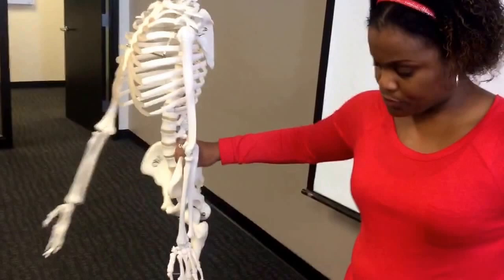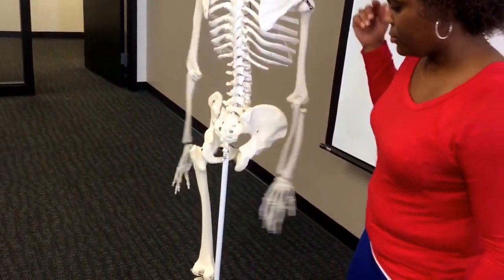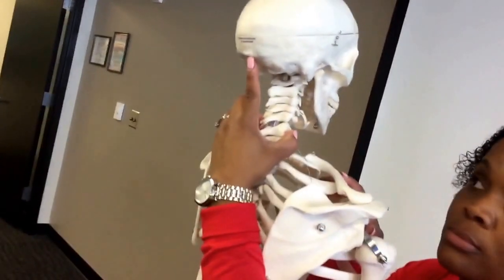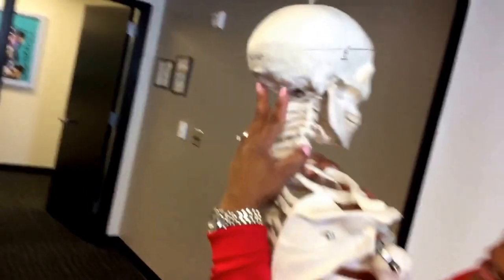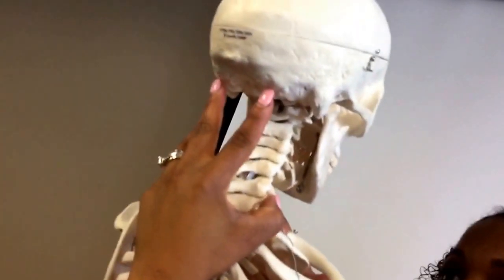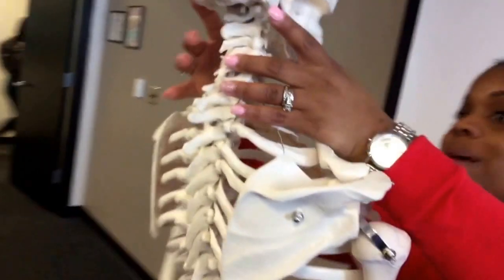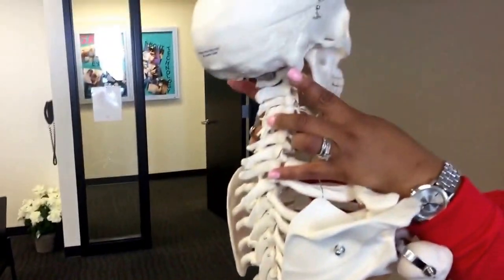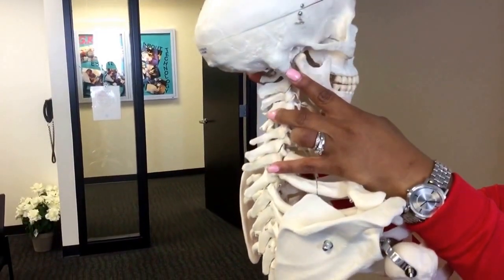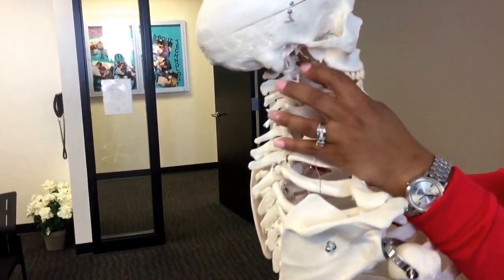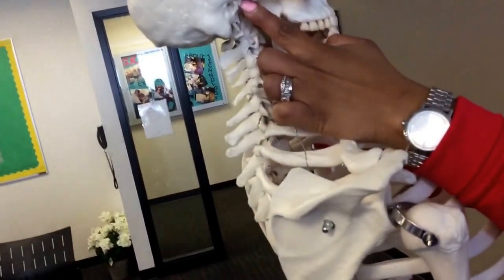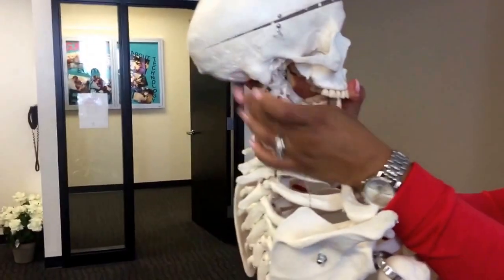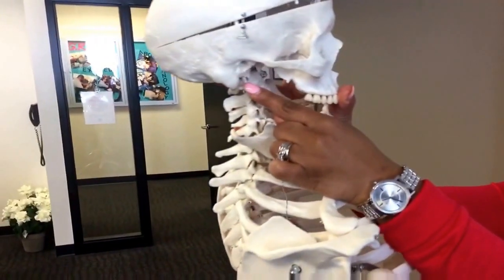The external occipital protuberance. The occipital condyles. These are your occipital condyles. Mastoid process. This is the mastoid process of the temporal bone. Mandibular fossa of the temporal bone. The styloid process of the temporal bone.